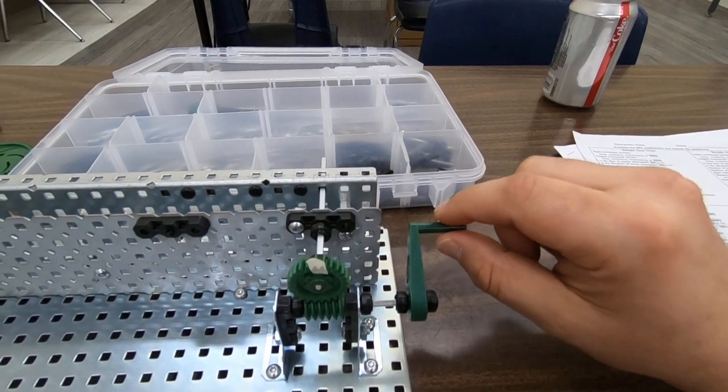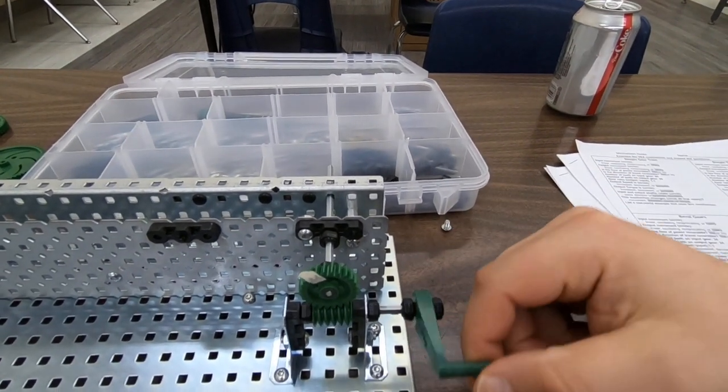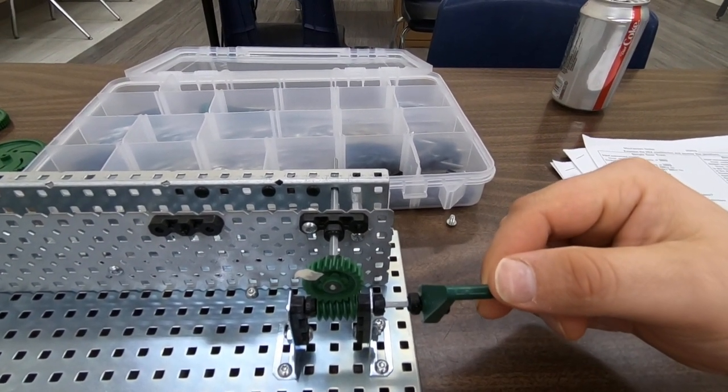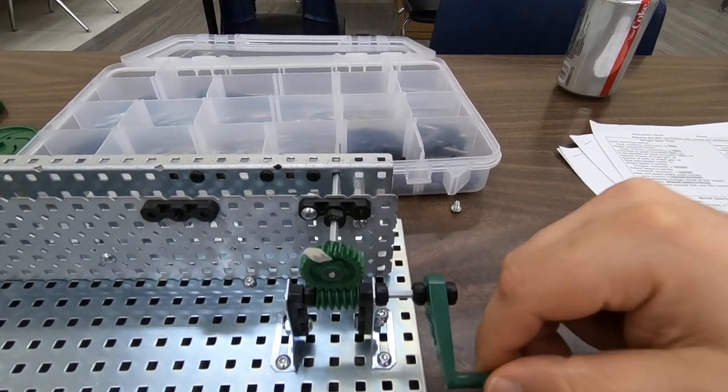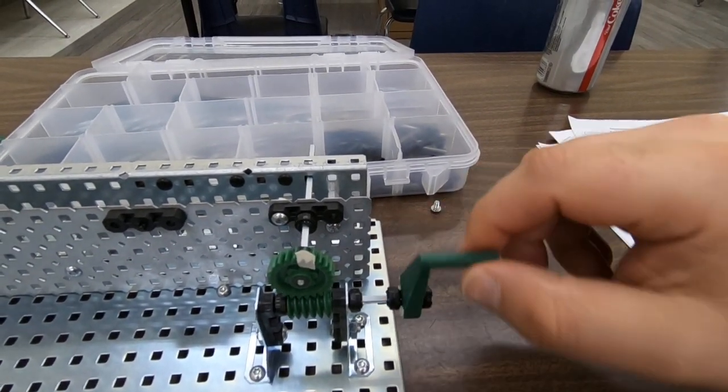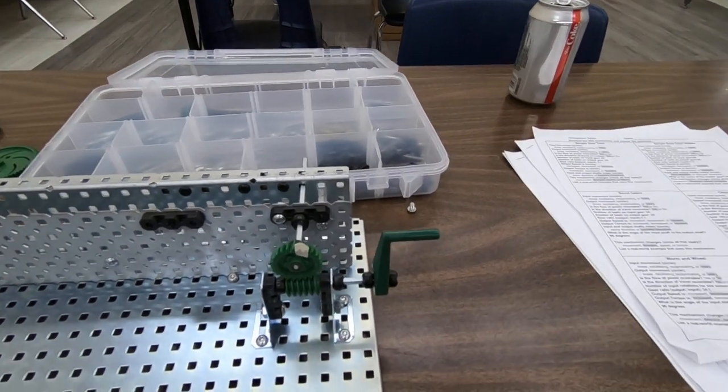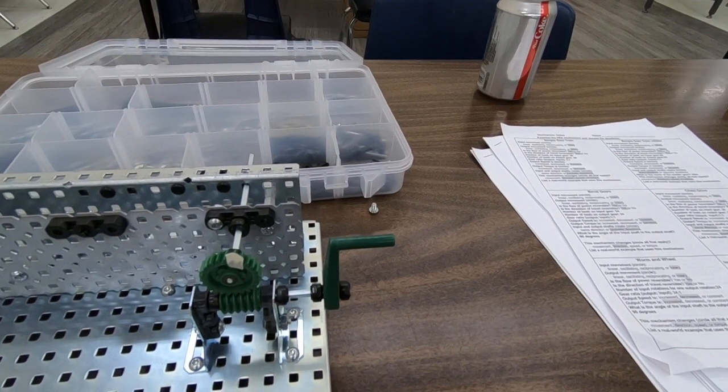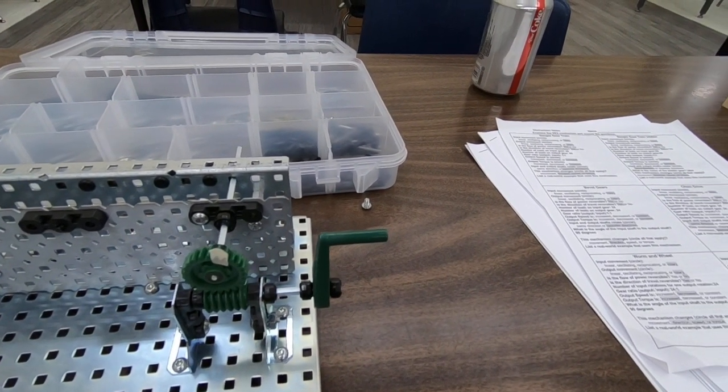Is the direction of travel reversible? What that's asking is, if I turn this handle clockwise, and then if I go counterclockwise, does the output move with both of those? So the answer would be yes. The direction of travel is reversible.